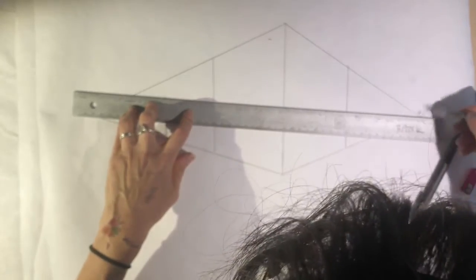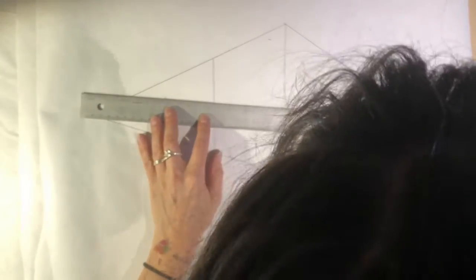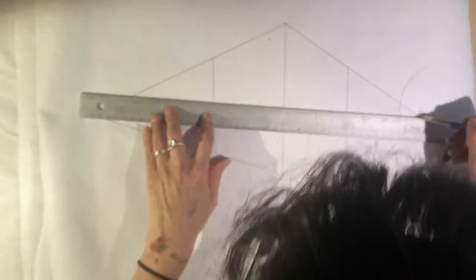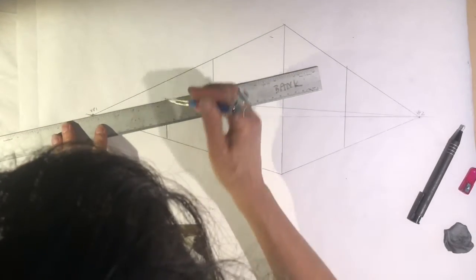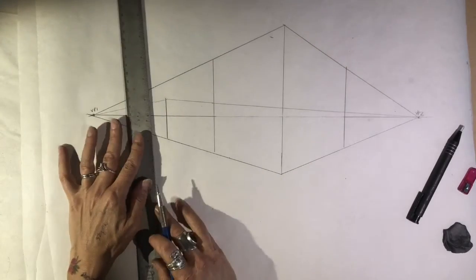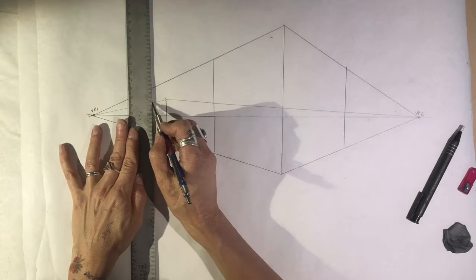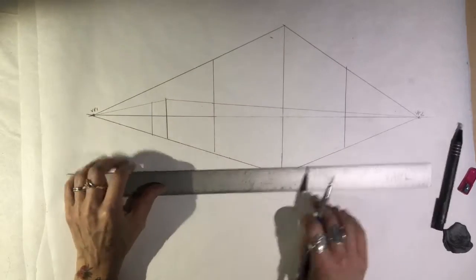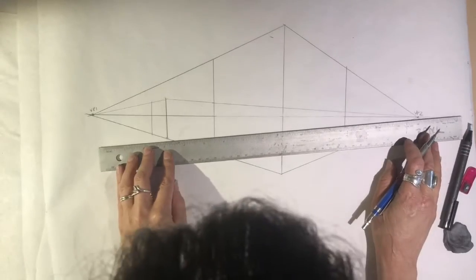I don't want to draw very dark on this particular example because I'm going to erase it, but I want you to be able to see it, so I'll just draw it in. Okay, so line back to VP2 and a line back to VP1. And then I'm going to draw the side of this building. It needs to be parallel with this line. And then it needs another line from the bottom of this middle line that we created back to VP2.